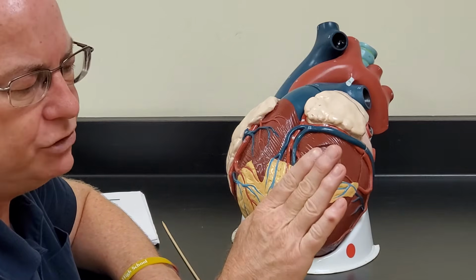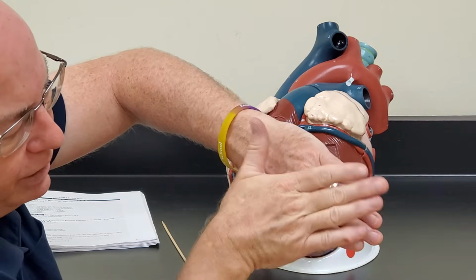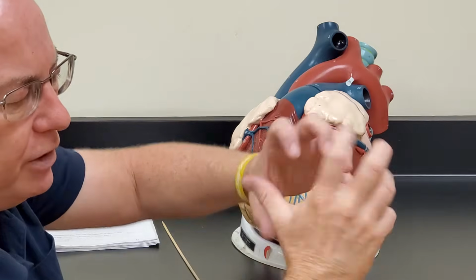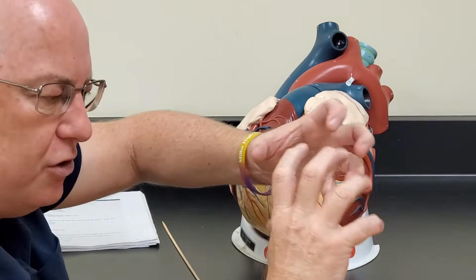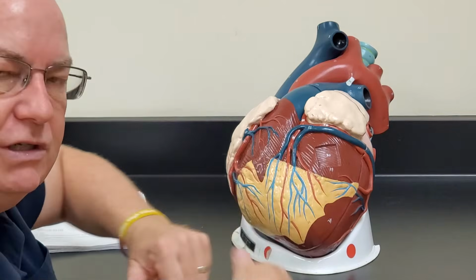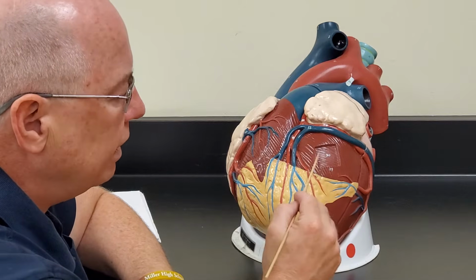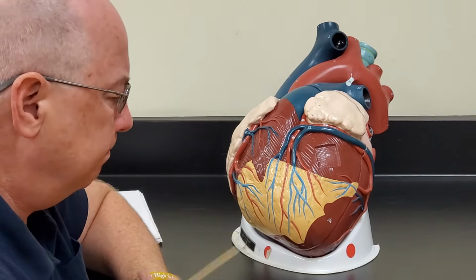I have muscle fibers running this way, and then I'll have muscle fibers running this way, and some running this way, and all those muscle fibers help it contract and actually kind of wring, like you wringing the fluid out of a towel, so that it squeezes and ejects as much blood as possible. So all of this dark layer is called the myocardium.